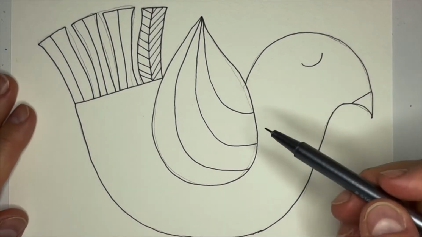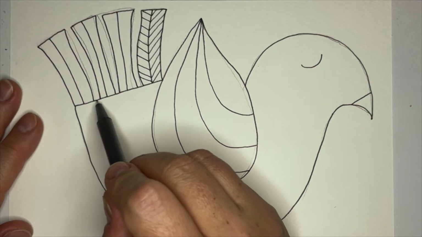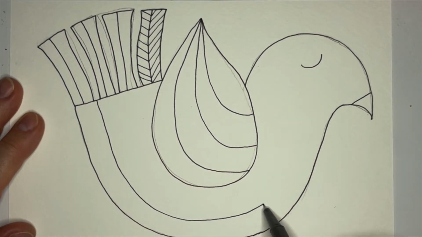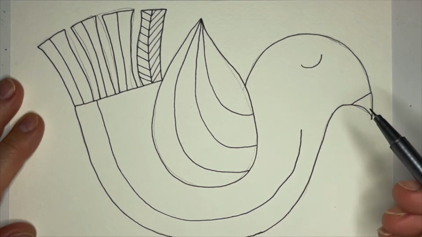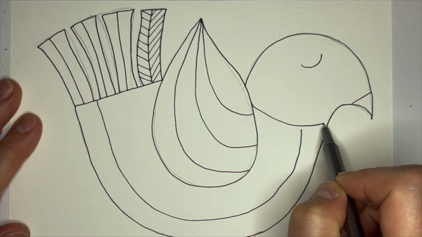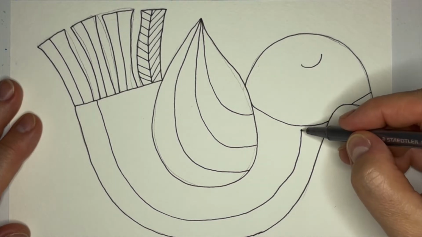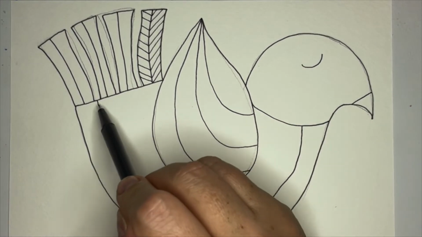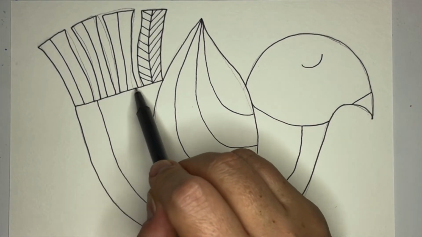And then we can really do whatever we want here on the bottom section of the bird. And I'm just going to come up right to where I had that U. And I'm going to make sure that my bird has a place for me to stop for these patterns. So I'm trying not to start a line somewhere that I already have a line.